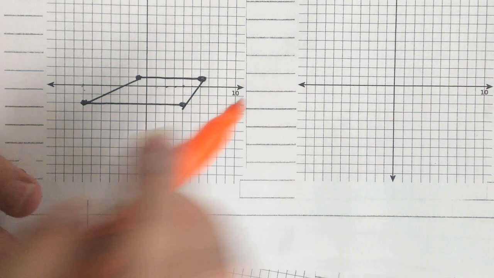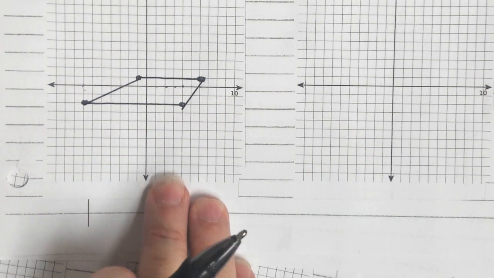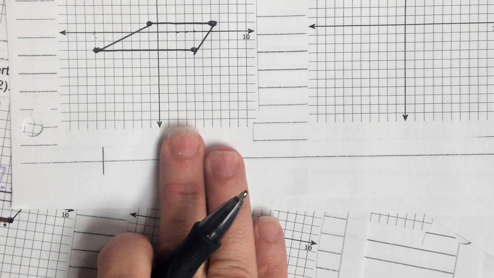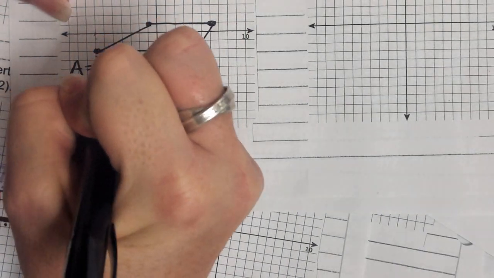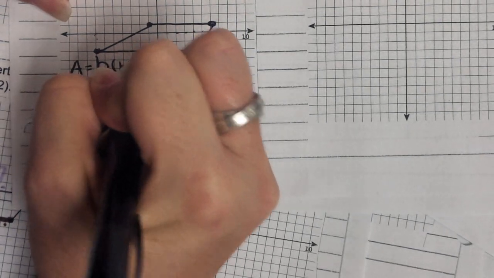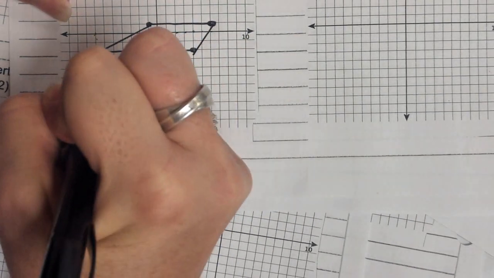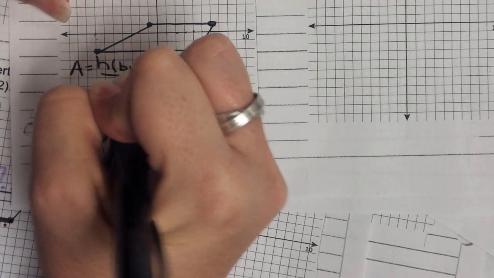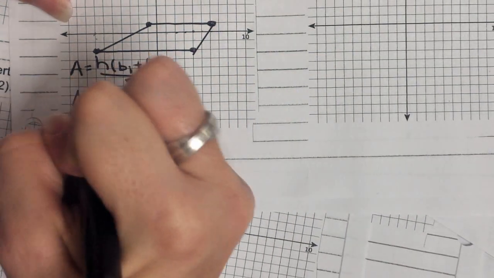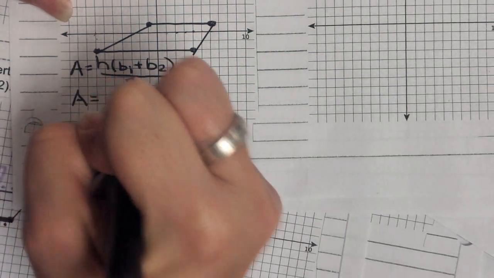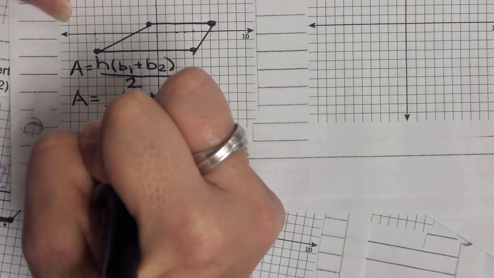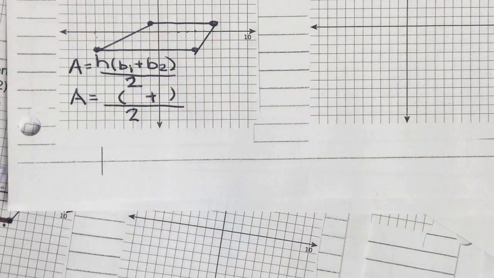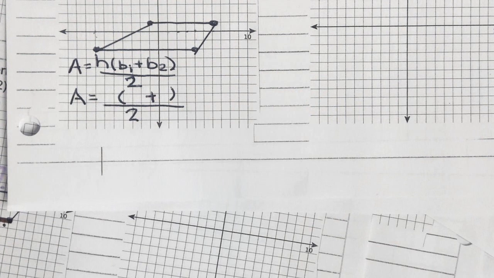So, okay. Our formula, which in every other class I was able to do this, I'm going to put just down here: height times base 1 plus base 2, divided by 2. Okay. So I need to fill in the height and the bases. I'm going to fill in the blanks. Does that make sense so far?